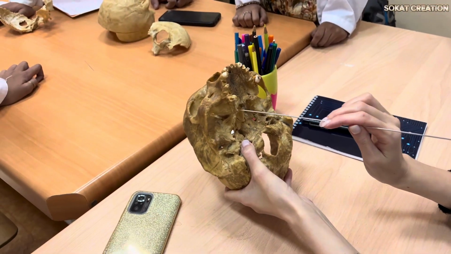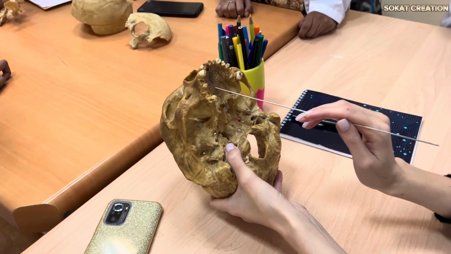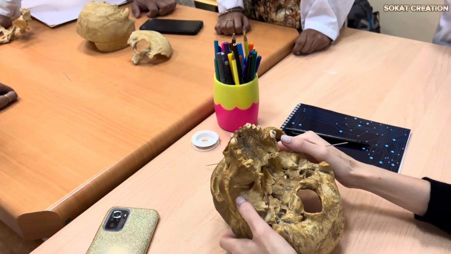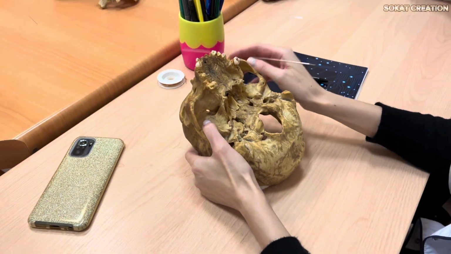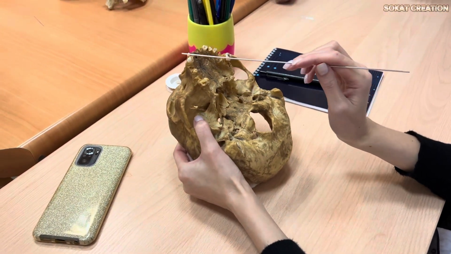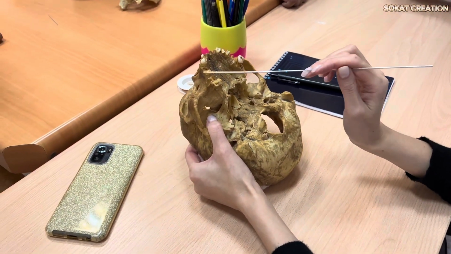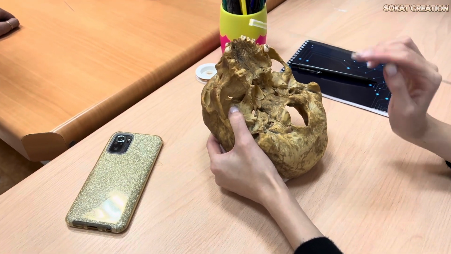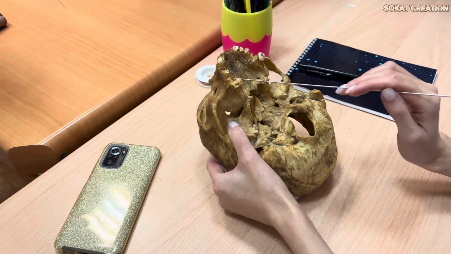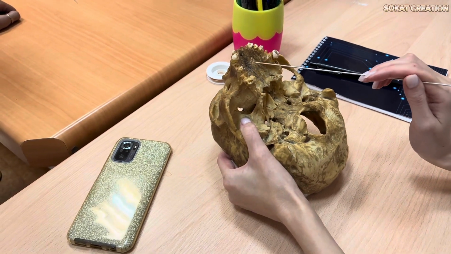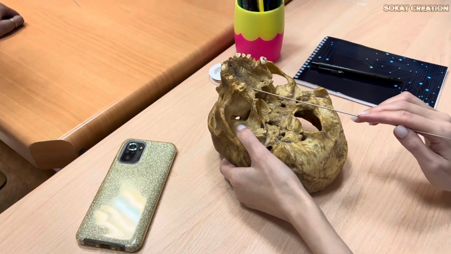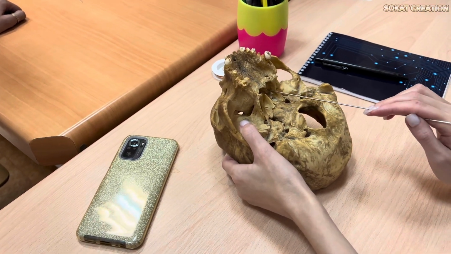In the oral cavity we have only the superior wall, the palatine. The superior wall is formed by the palatine process of the maxilla and the horizontal part of the palatine bone.